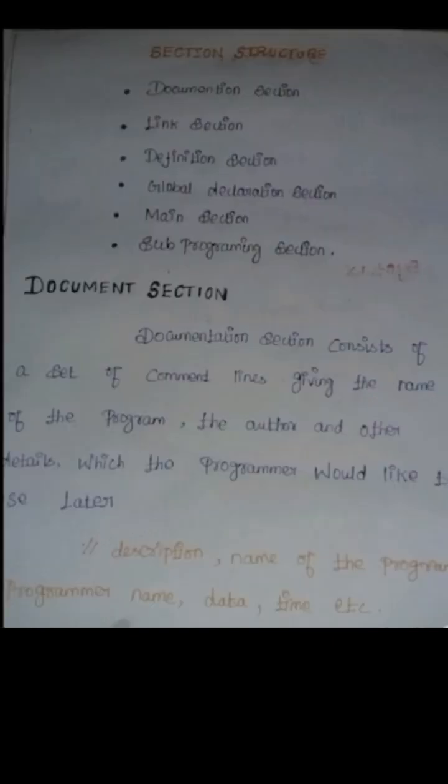Next I will discuss section structure. There are 6 types of section structure available in C programming. First is the documentation section. The documentation section consists of a set of comment lines giving the name of the program. It is just for understanding and reading of the program. Generally, the documentation section in programming is an optional one.